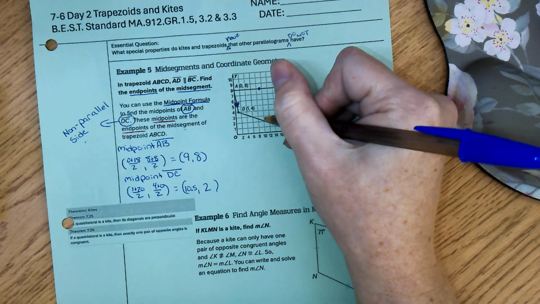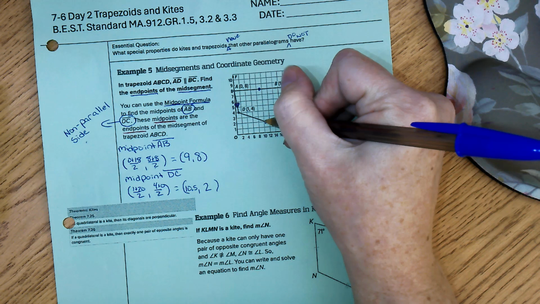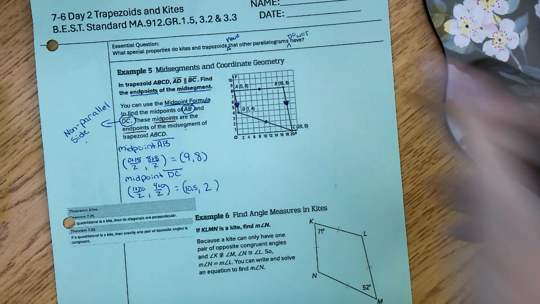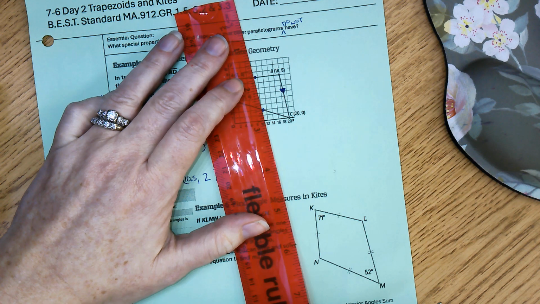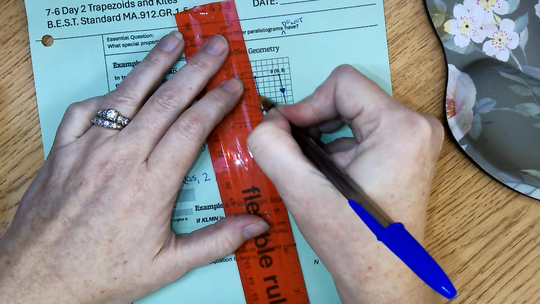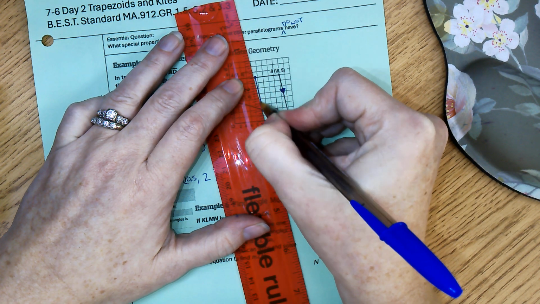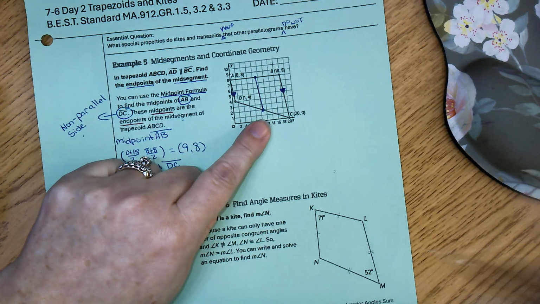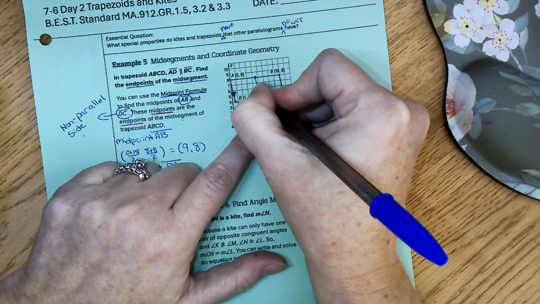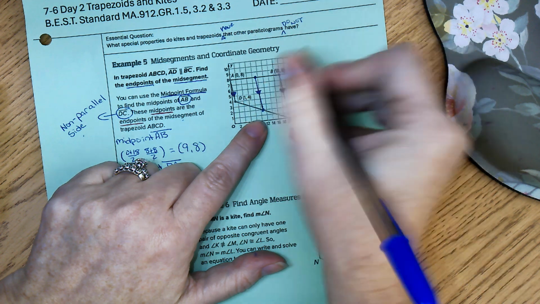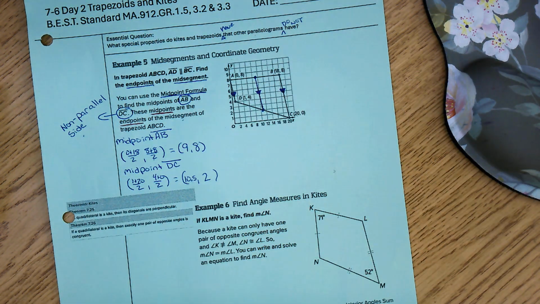So 10.5, 2. There's your other endpoint. And from endpoint to endpoint, your mid-segment is parallel to your two parallel lines.